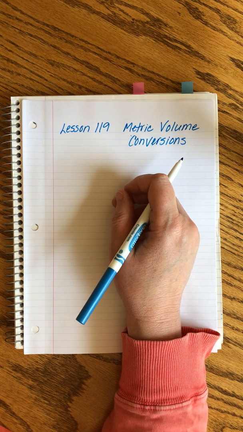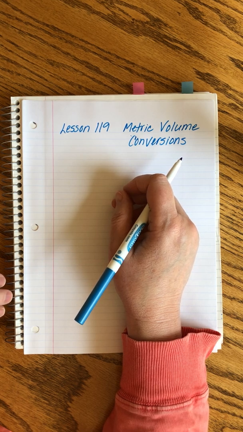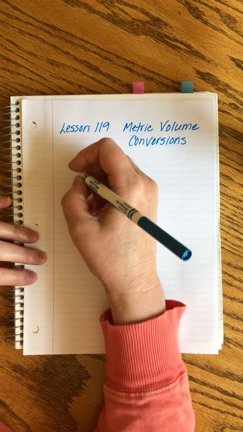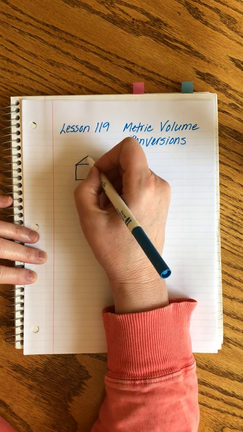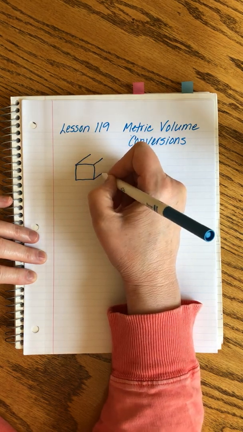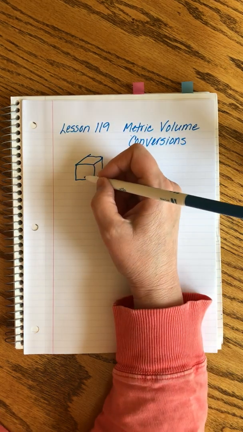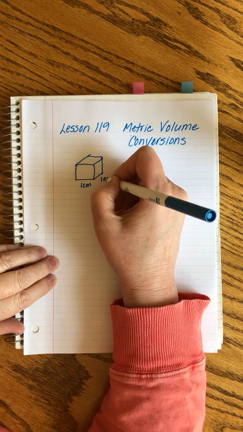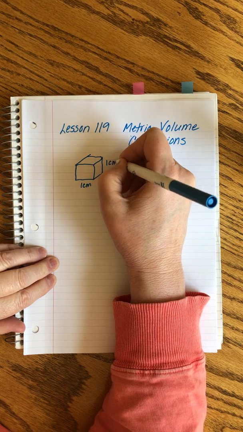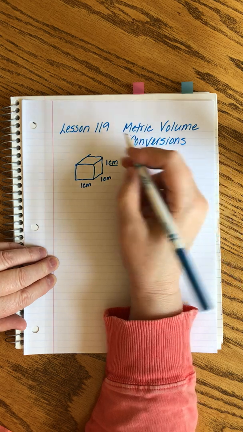Okay, the metric system has kind of a cool feature. I'm trying to think of how to describe this in the simplest way. This is a cubic centimeter. Centimeter is a measure of length.